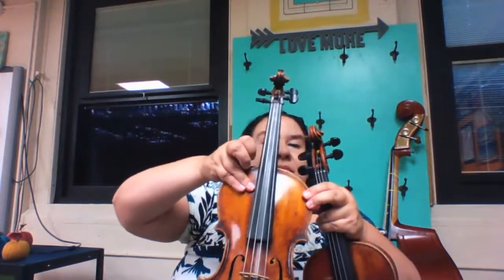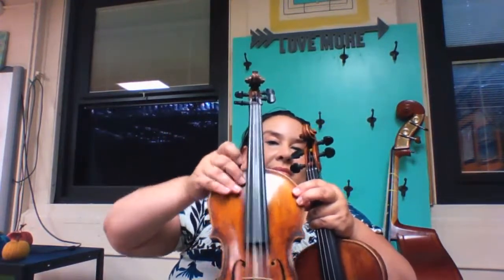The viola also happens to have a string that the violin doesn't have. It has a C string. Right? The violin, as we learned earlier, has an E, an A, which it shares with the viola, a D, it shares a G, and then it does not share a C string.